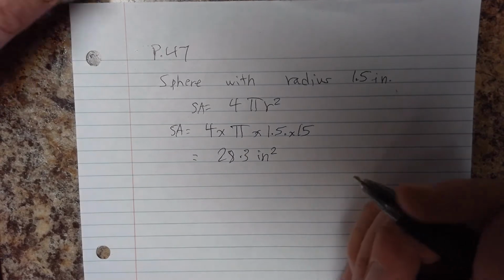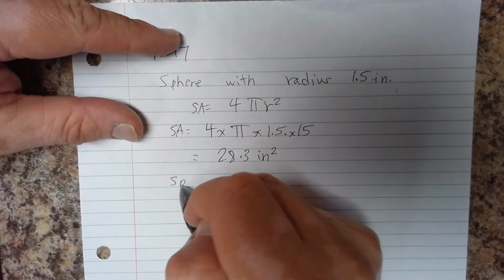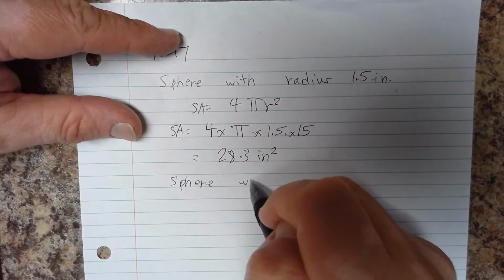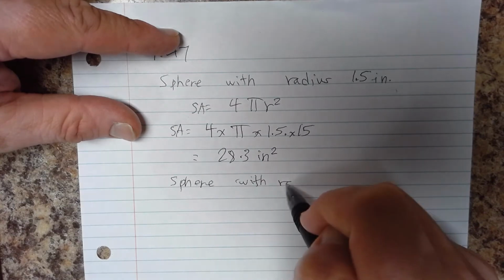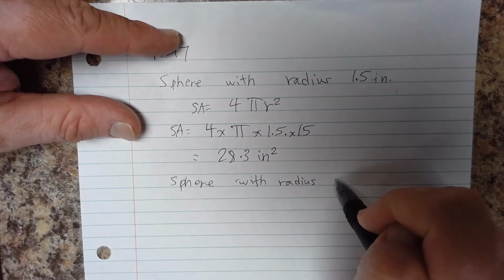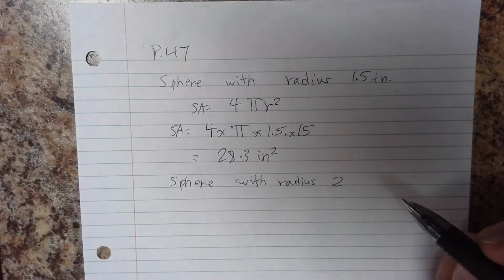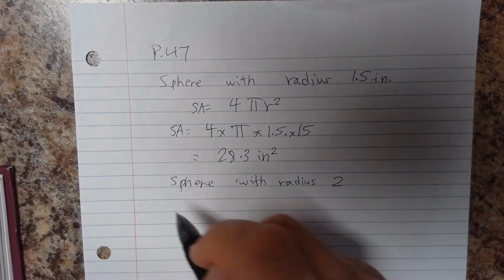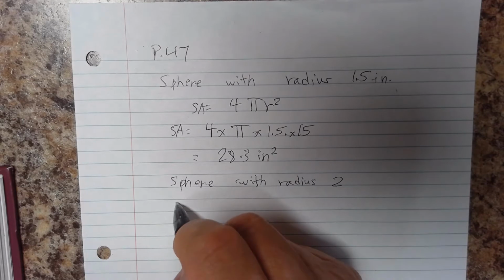Got another example here with the diameter of 4. So let's say sphere with radius 2. And so then we simply take our formula.